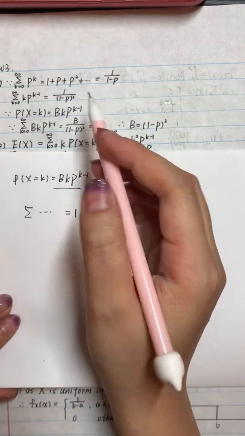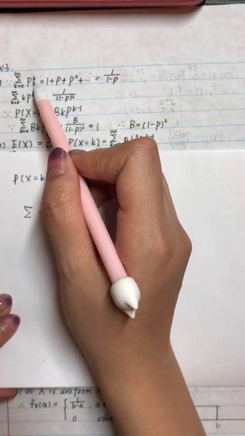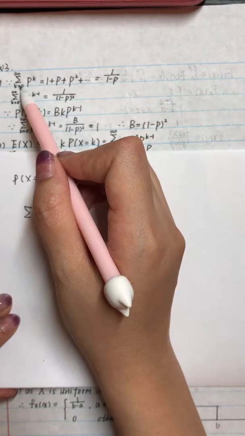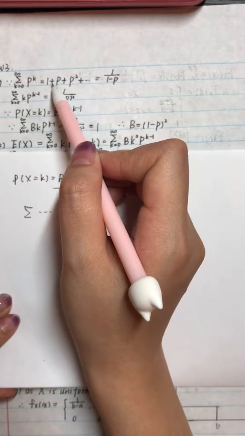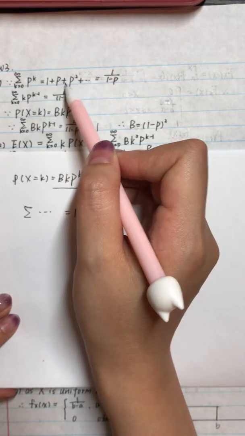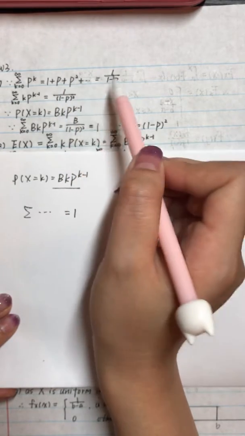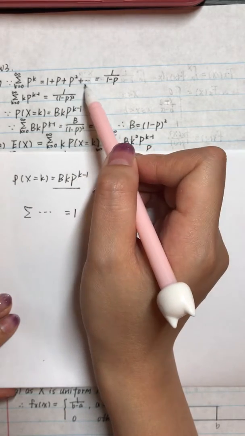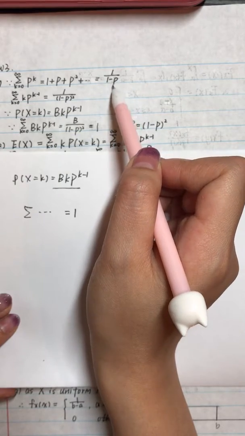Firstly, we know that if we sum up p to the power of k, with k from 0 to infinity, it should be 1 plus p plus p squared and so on until infinity, and the answer will be 1 over 1 minus p.